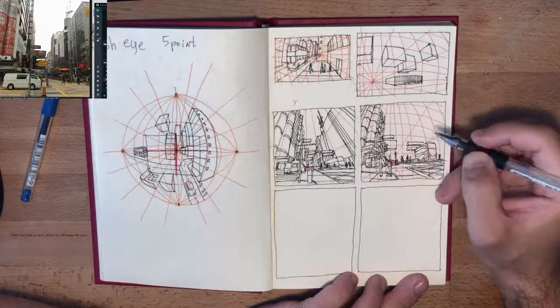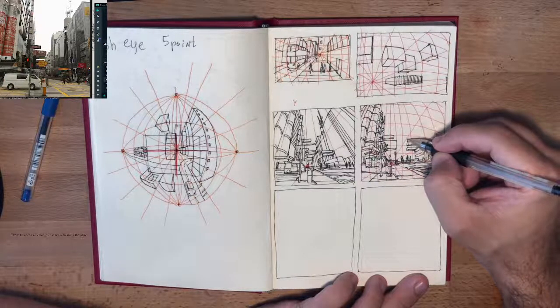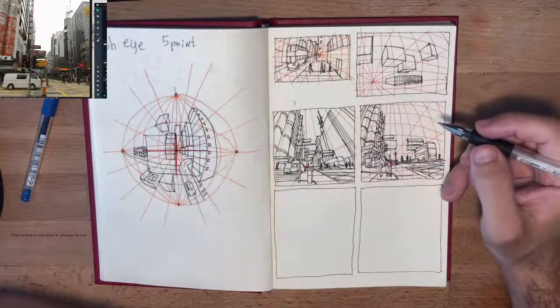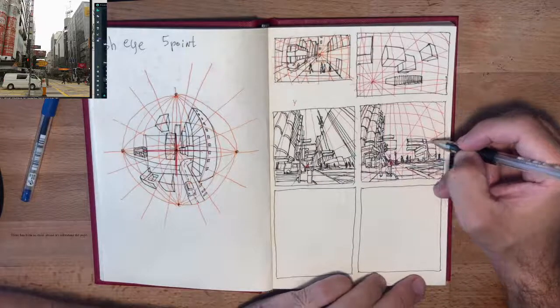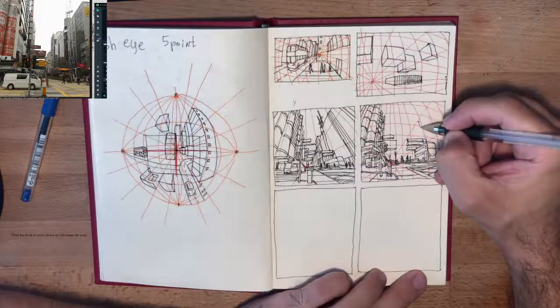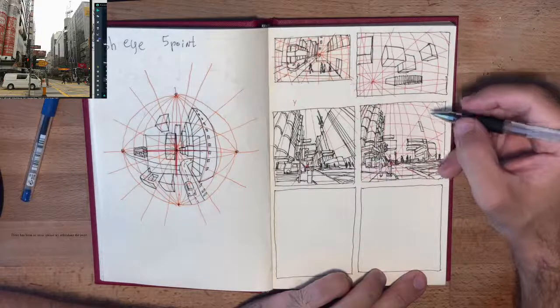Like I've been in Hong Kong and I draw a Hong Kong street, and with this picture I want to say, look, this Hong Kong, so amazing.